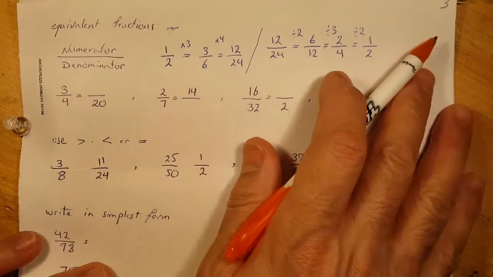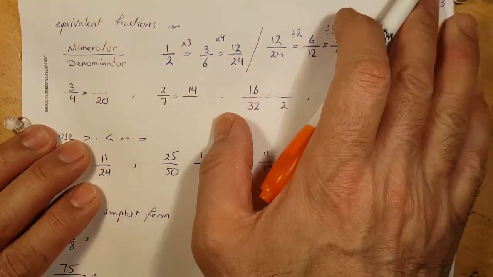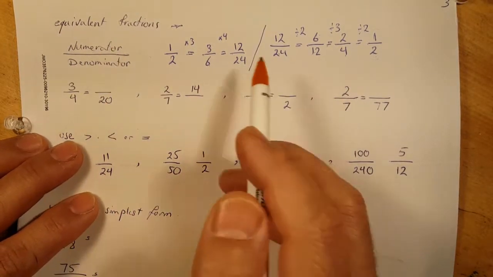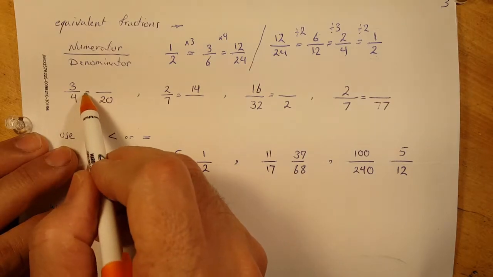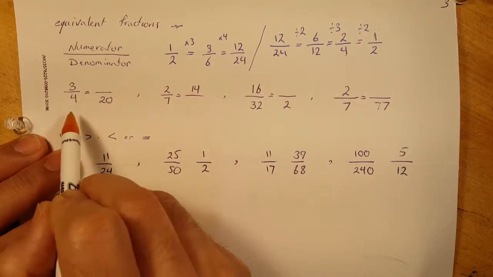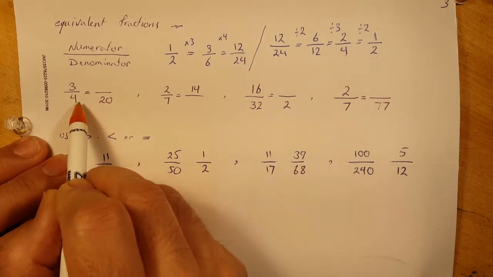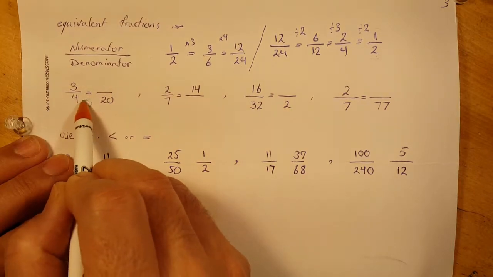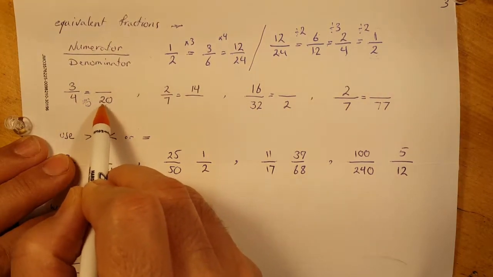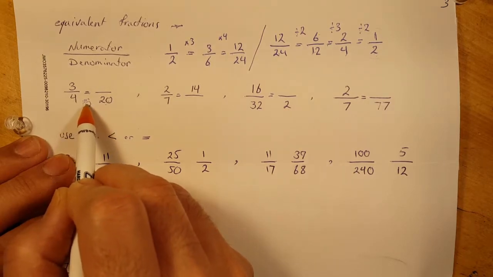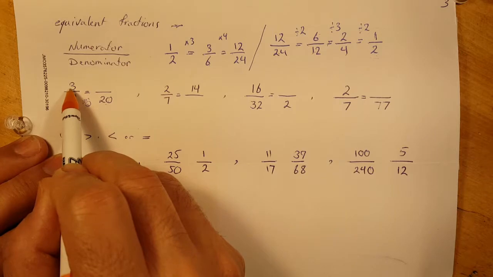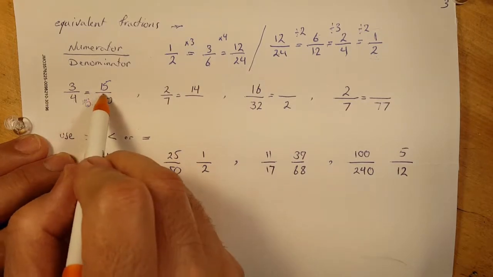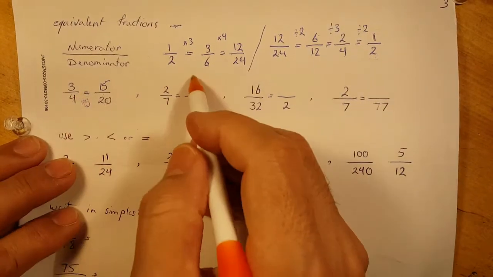Okay. 3 over 4. And now that we understand the equivalent fractions, now we can solve many problems. 3 over 4 equals something over 20. Now we know that 4 has been times by 5 to get 20. So we have to times 3 by 5, which is 15, to have two equal fractions.